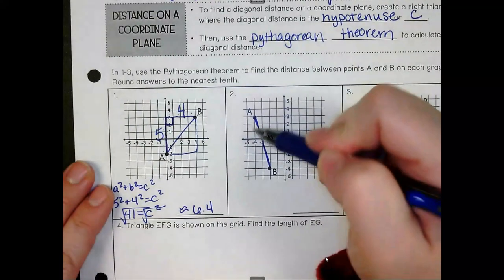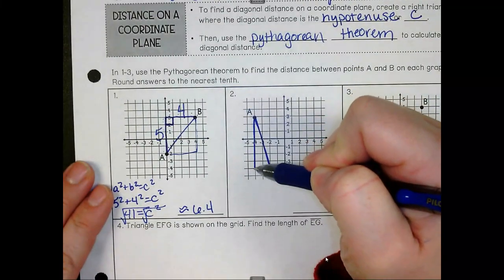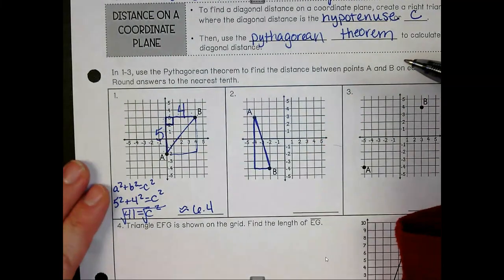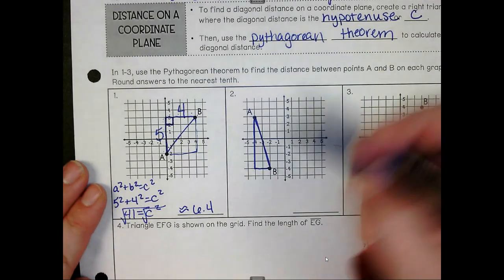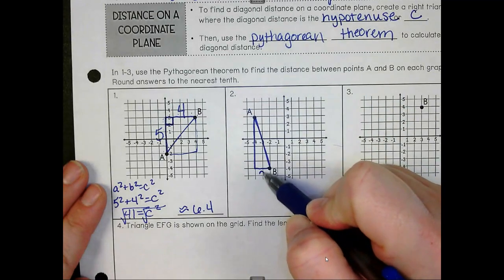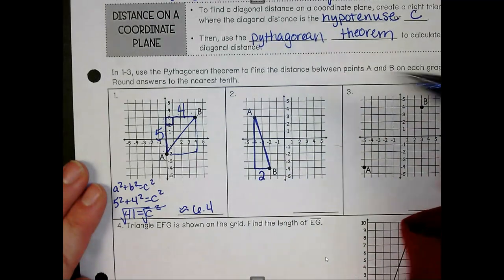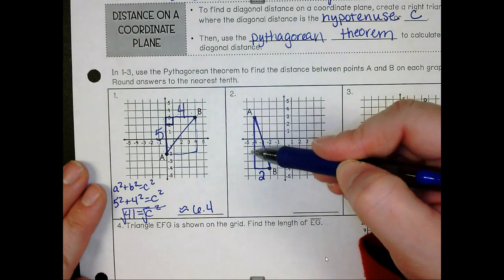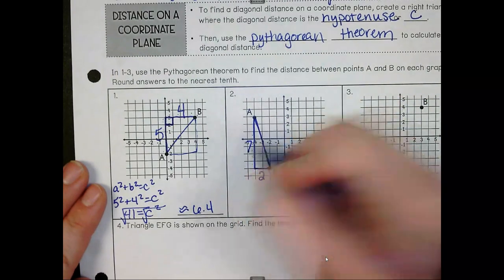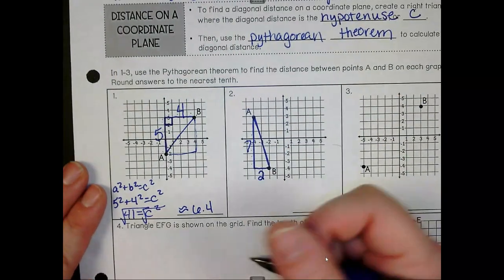Now this is going to be a long, slender triangle. What do I need to know? Okay, that's 2 at the bottom. 7 on the side. So what do I do with 2 and 7?